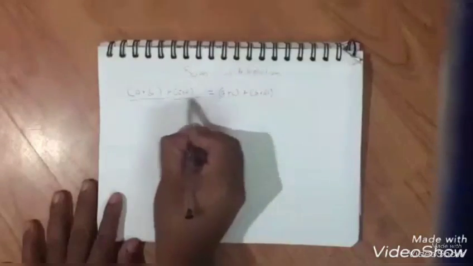Then we're going to show you the sum and multiplication of complex numbers. First, as you can see, here is one complex number and here is our second complex number, and they will be summed.